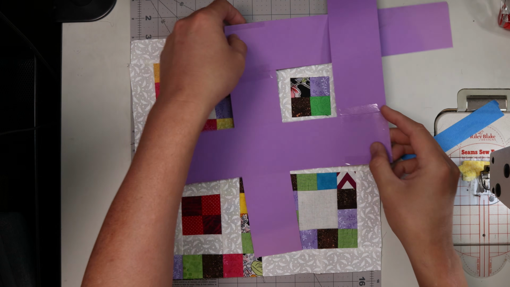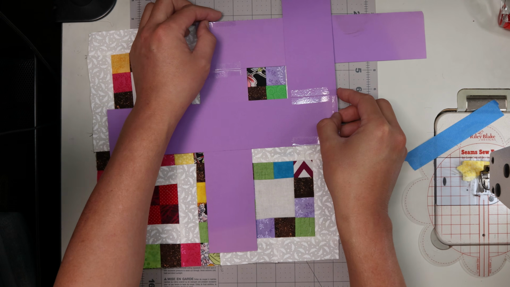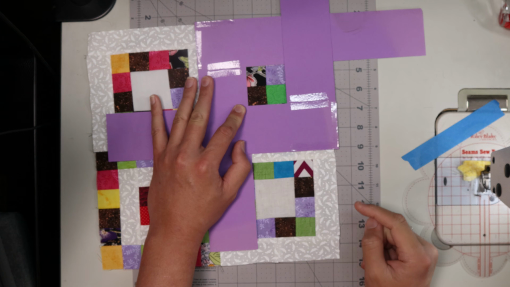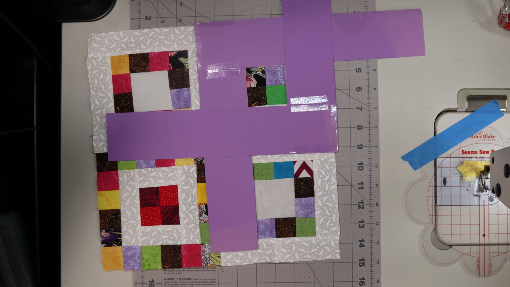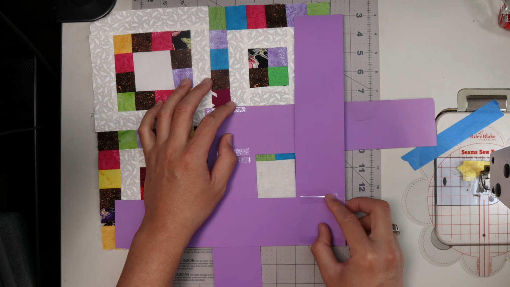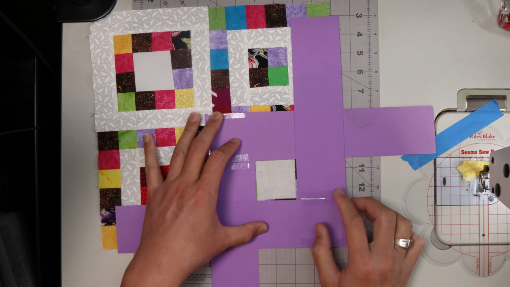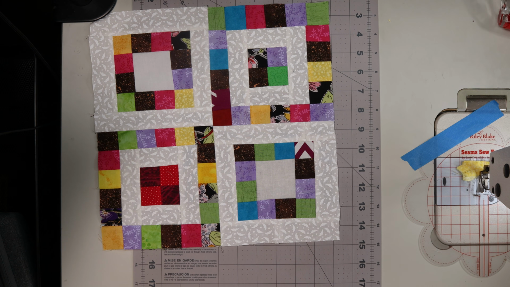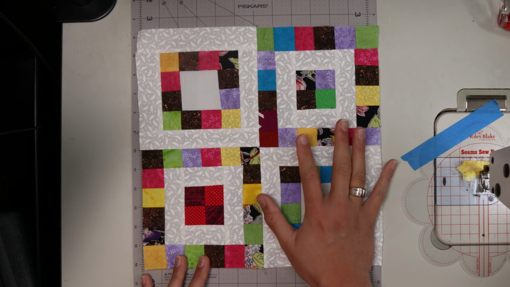Now, the other thing to point out, there is a center 4-patch right there. I can choose to do that as one solid square, but I chose to do it as a 4-patch. Take note of this one, though. Here, I actually did do it as one solid piece, because it's the same fabric as the background square, sort of. So to reiterate, this quilt block finishes at 12 inches.